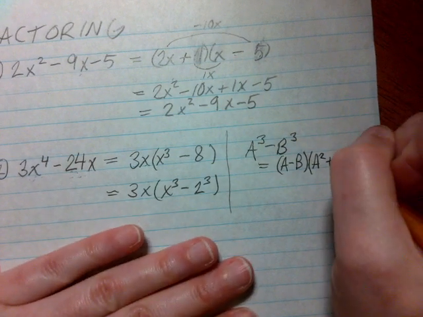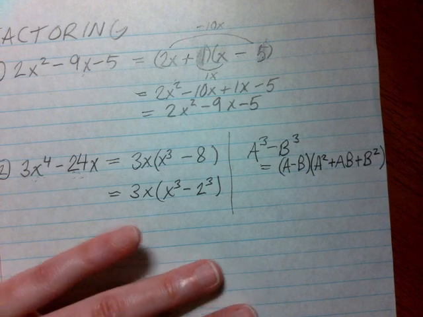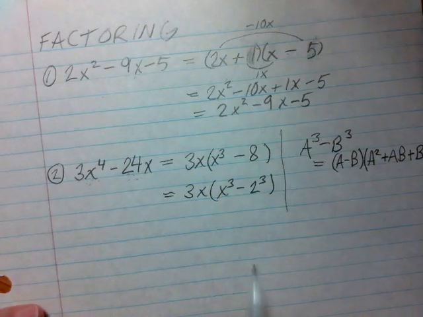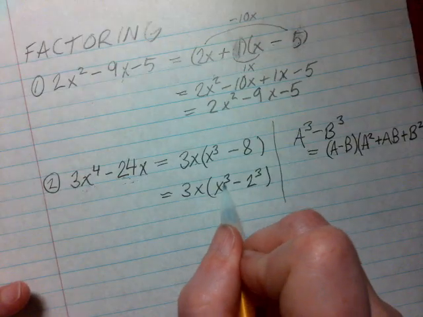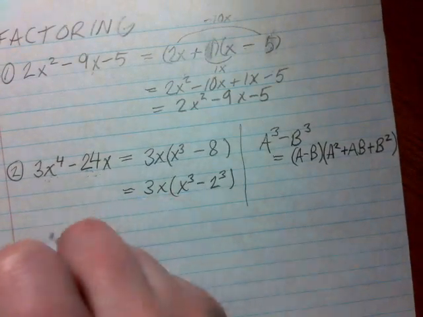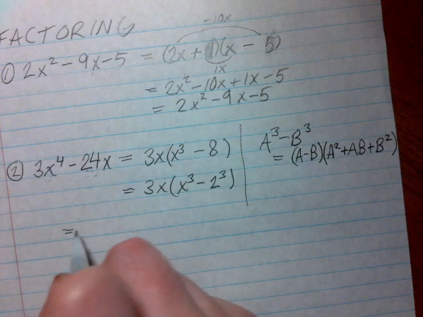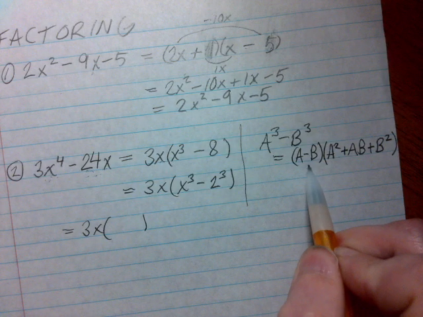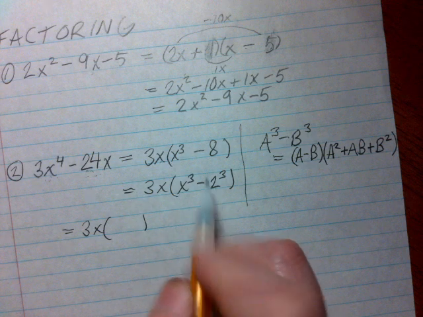Nope, I remembered it wrong. This is a plus. Okay, so this is the formula for factoring difference of cubes. So we're going to apply this, and my a is going to be x, and my b is going to be 2. So back over here, 3x is going to stay in the front, and then I'm going to have a minus b, so it's going to be x minus 2.